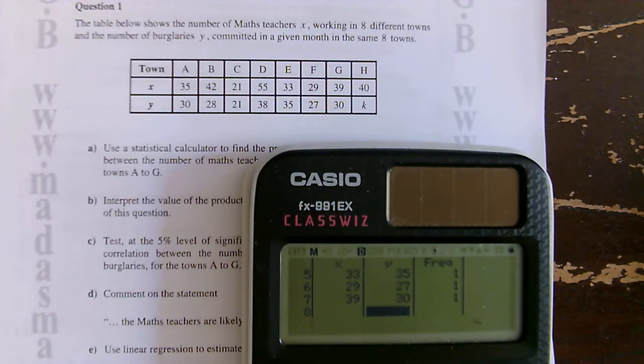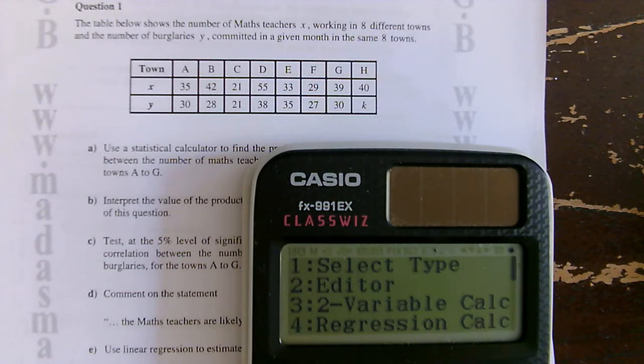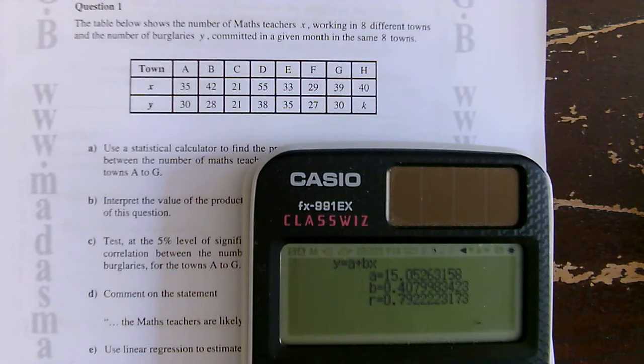I'm then going to go to the option menu, now that I've saved my data into my calculator, and I am looking for regression calculation. That's where I find both the regression equation and the value of the correlation coefficient. So that's option 4, and that's going to give me a useful set of answers. I'm just going to write these all down to 3 significant figures.